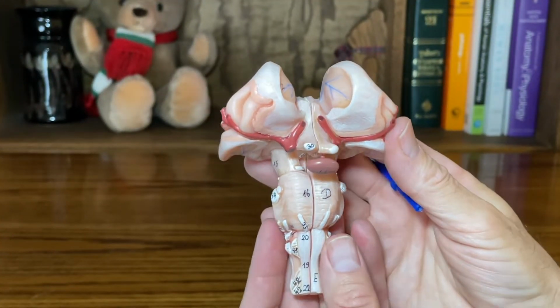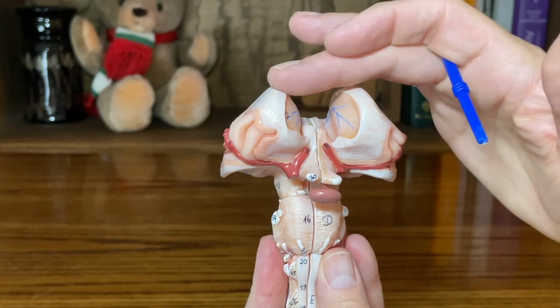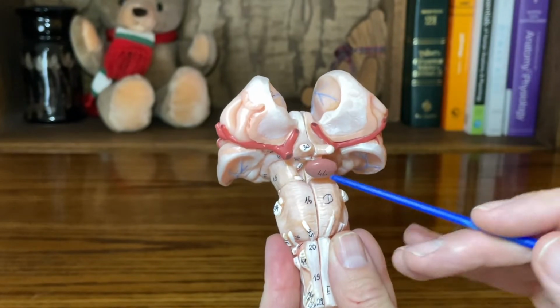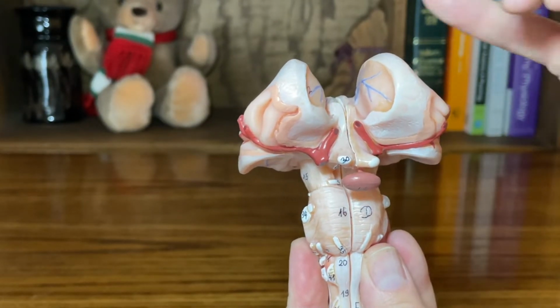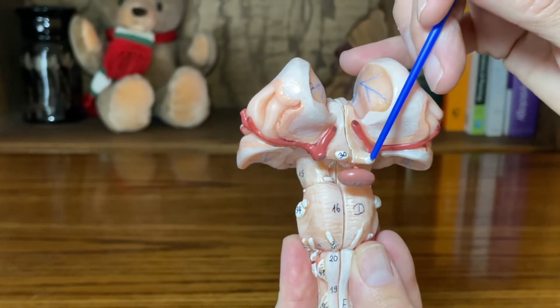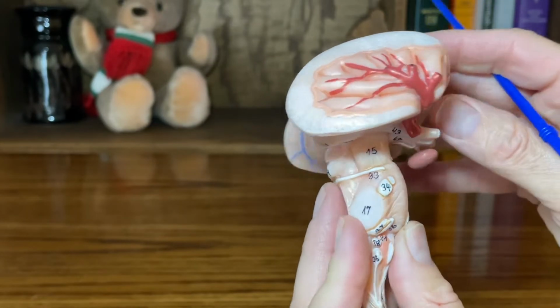So here is the model of the thalamus. Now, it's a pretty big structure. If you look, these are your thalamic hemispheres. There again is your pituitary gland, suspended from the infundibulum. Here you see the remnants of your optic nerves. Here's your midbrain all the way around.